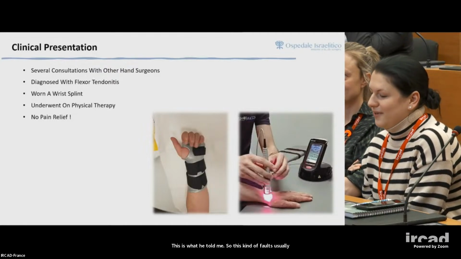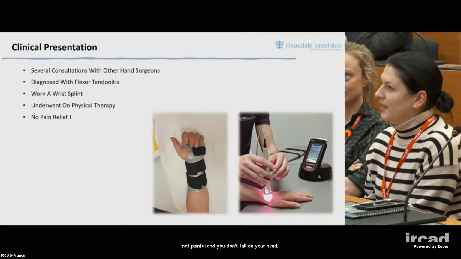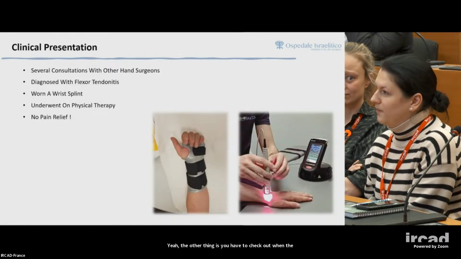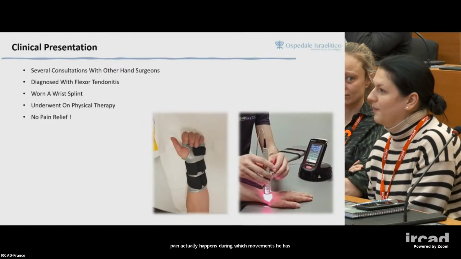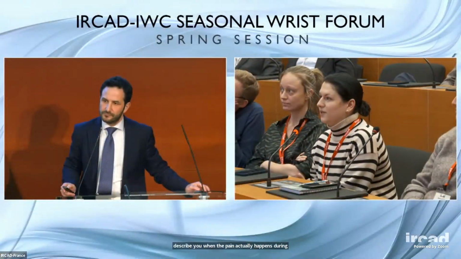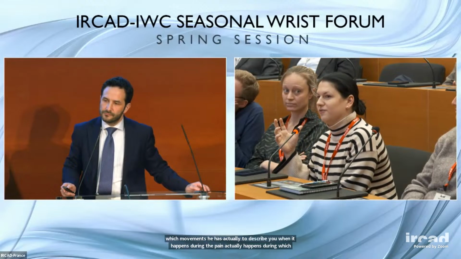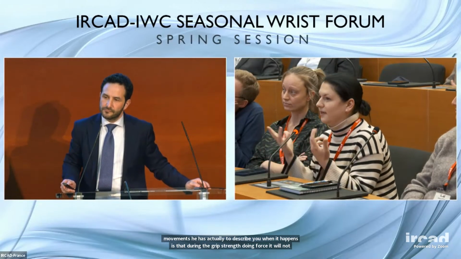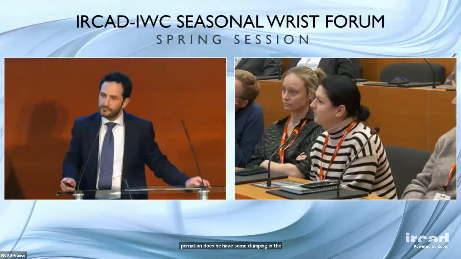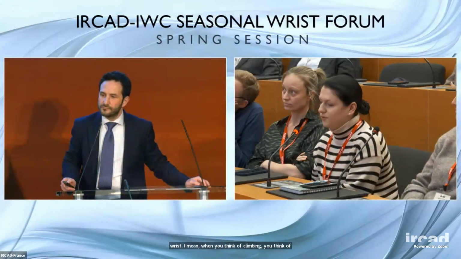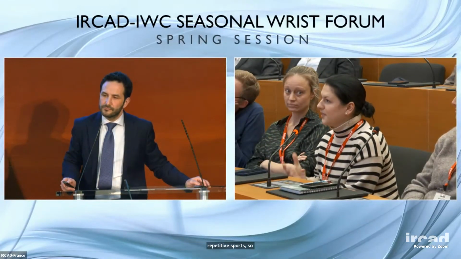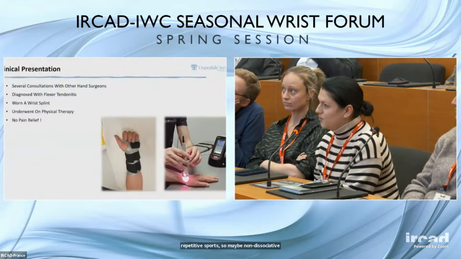The other thing is you have to check when the pain actually happens, during which movements. He has to describe to you when it happens. Is it during grip strength, during force-aided ulnar pronation? Does he have some clunking in the wrist? When you think of climbing, you think of repetitive sports, so maybe non-dissociative instability. So you first have to do a clinical checkup of the wrist. He has to describe it to you.